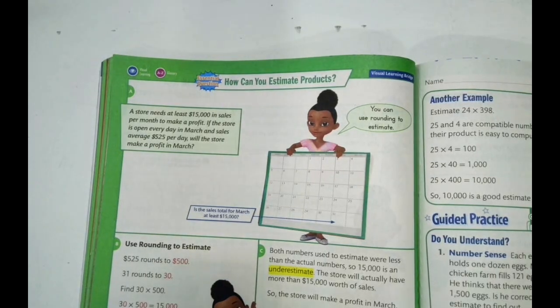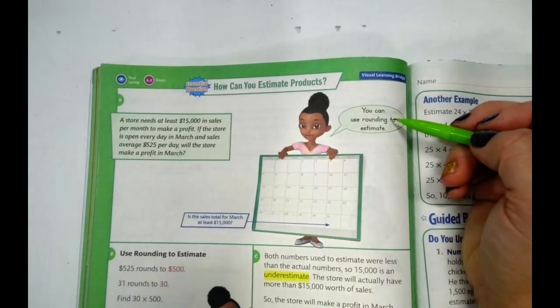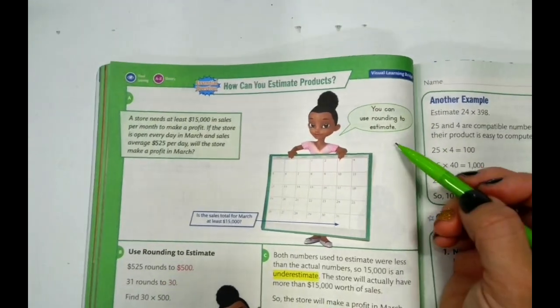Oops, sorry. How can you estimate products? You can use rounding to estimate. You could also use compatible numbers. So on this example, it's going to go over rounding. Over here, it's going to talk a little bit more about compatible numbers.